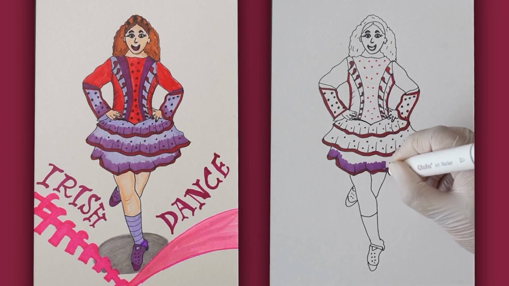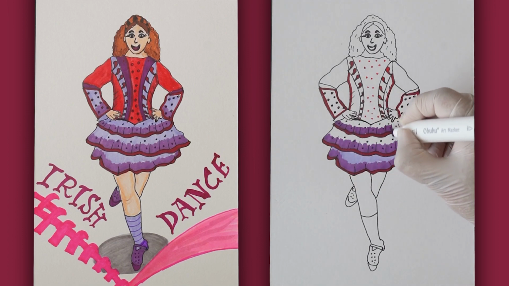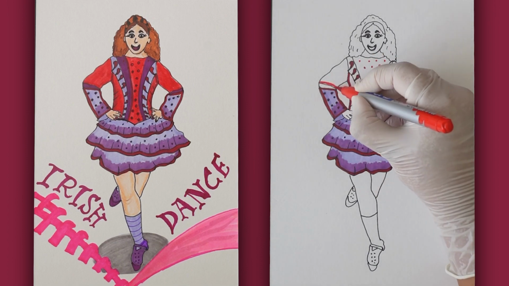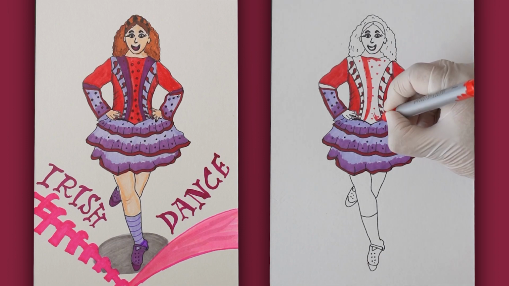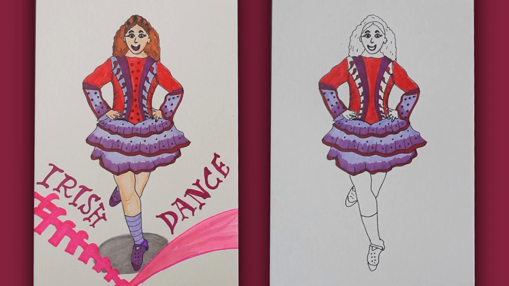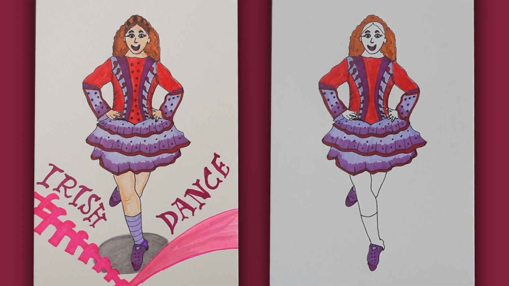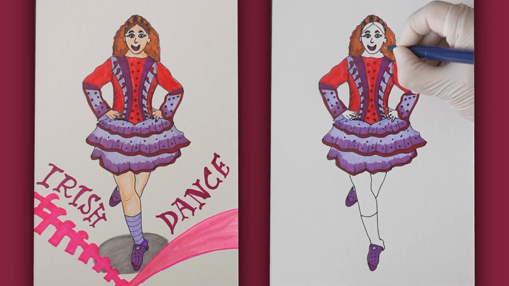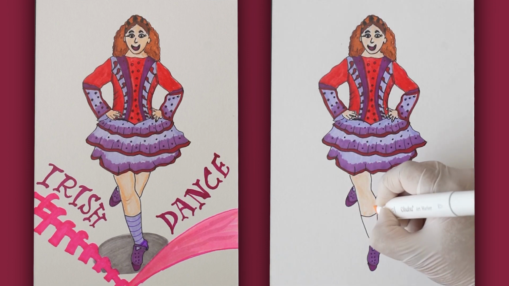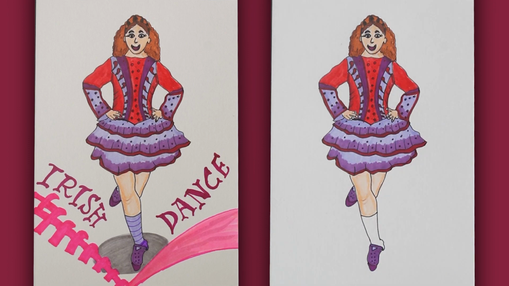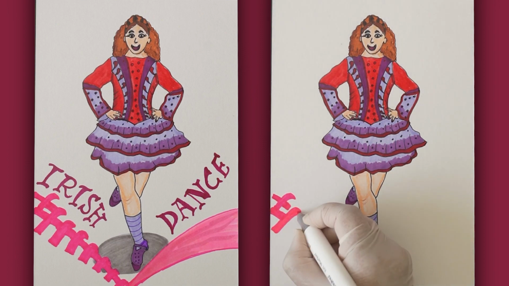Color the border of the girl's dress in dark purple and then fill it with light purple. The top is red. Now brown for hair and skin in cream shade, following a pink background look.